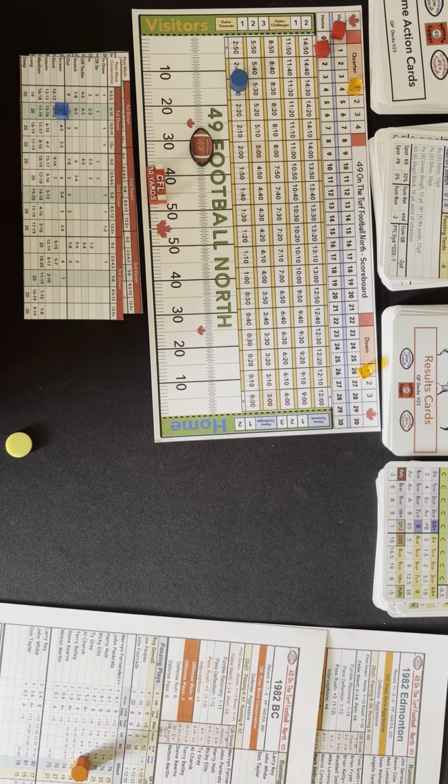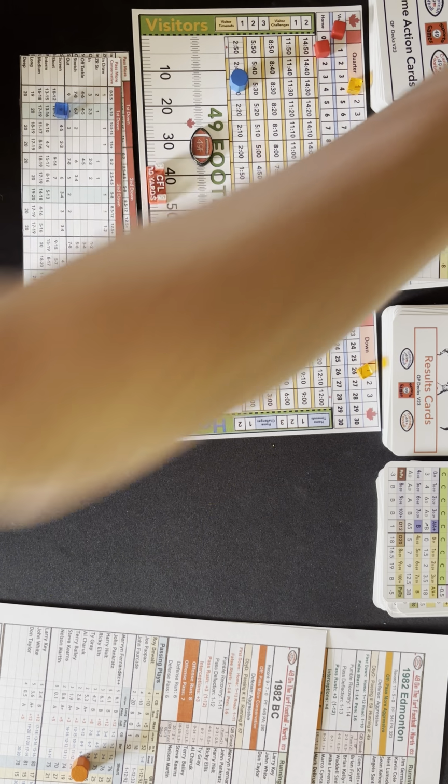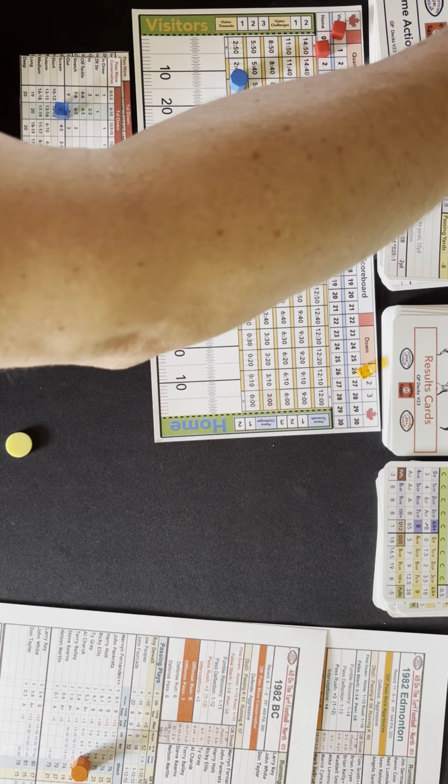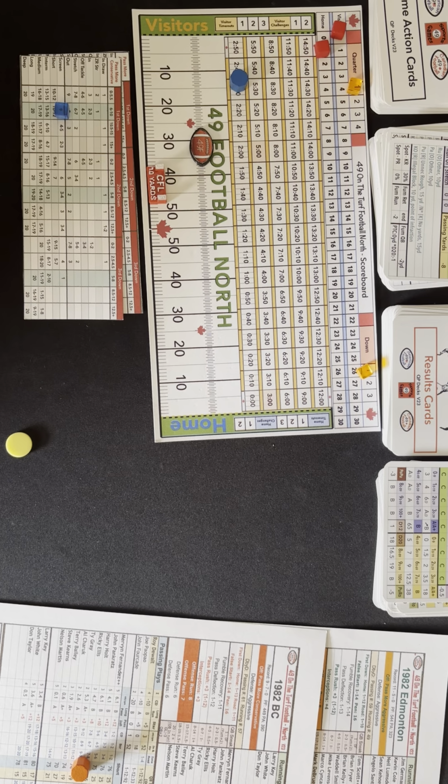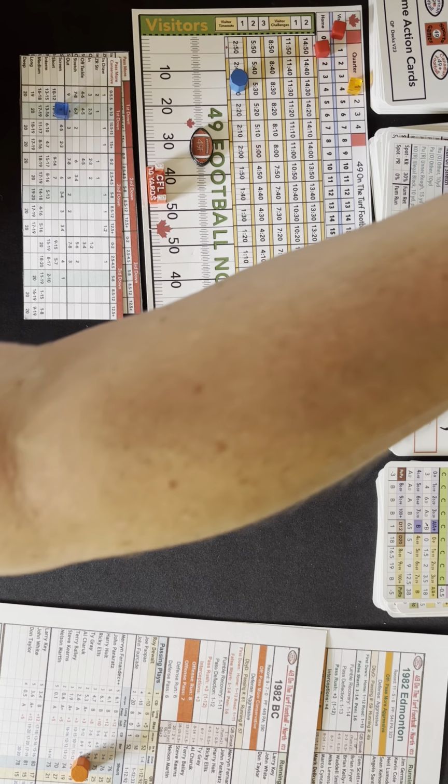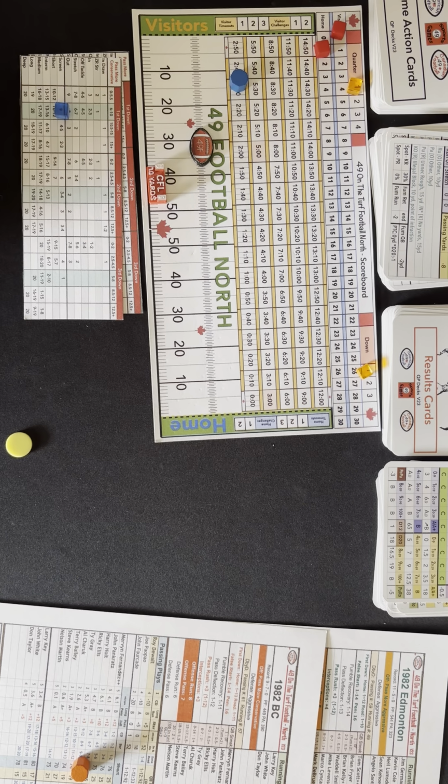Now his fumble rating is 1 to 7. I rolled a 7. I'm going to take my other, my blue die, and let's see if they hold on to the ball. 1 to 11. 13. He fumbles it. Wow. All right, so we have DeWalt, Gray, 2 yards. He fumbles. Edmonton recovers. Continue. All right, this is cool.